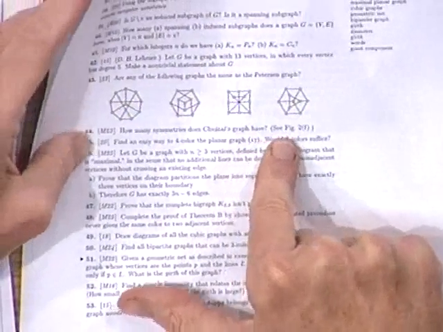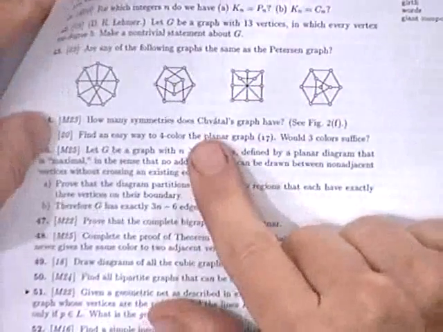How many symmetries does Chvátal's graph have? Okay, so you can say how many ways are there to permute the vertices so that the edges stay the same. So you renumber the vertices so that every vertex v goes instead to f of v, and then f of v is adjacent to f of u if and only if u and v were adjacent to each other in the original graph. How many symmetries does it have? Okay, so that's an exercise there. That was on page 39.